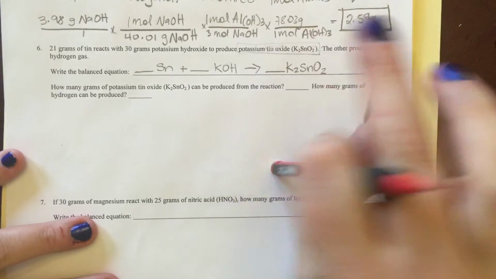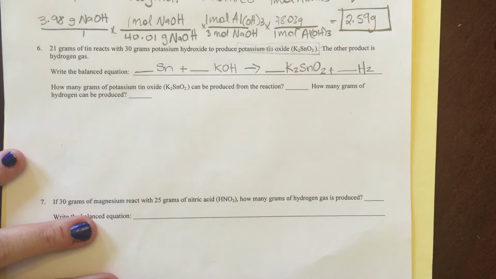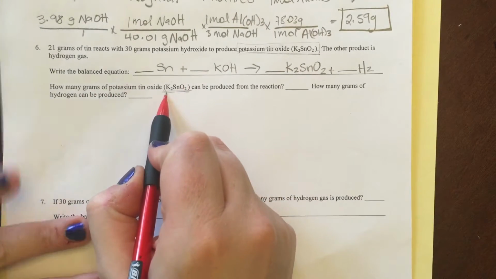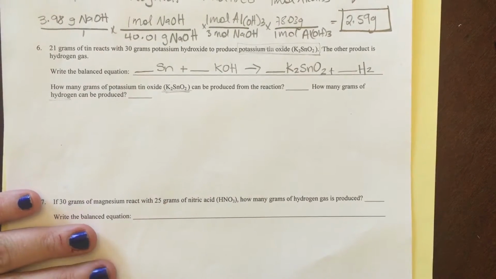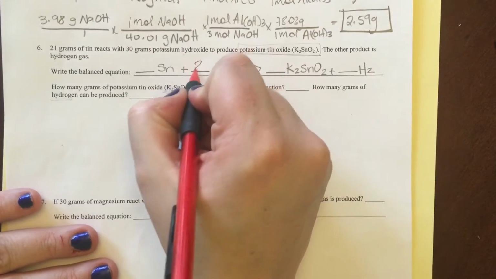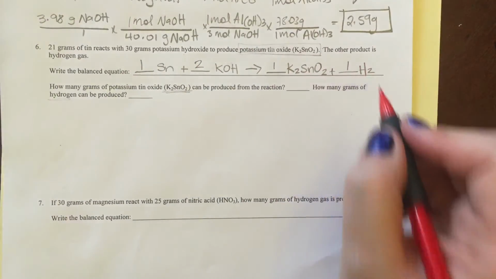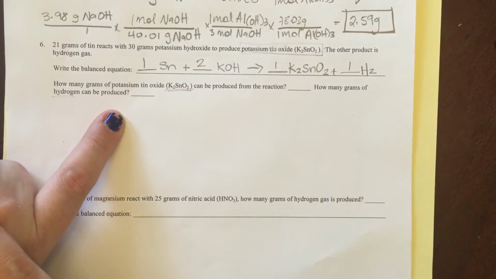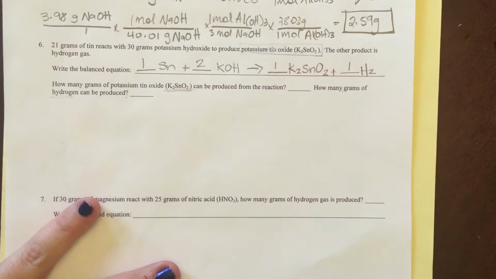K2SnO2 and hydrogen gas. It says how many grams of this substance can be produced and how many grams of hydrogen can be produced. Okay, so let me go ahead and balance this equation. What we're going to do first, it doesn't really matter whichever of these two reactants we use, and it turns out that we are going to eventually have to find out how much of each of the reactants is produced, so it really doesn't matter.